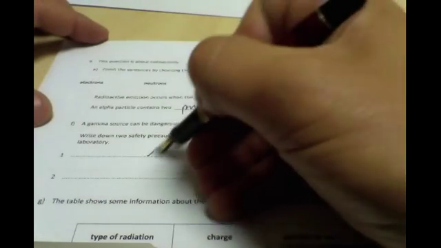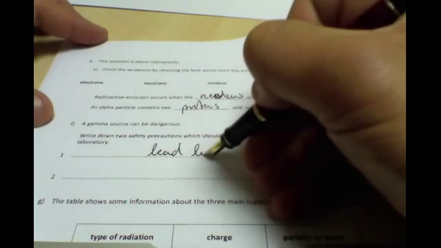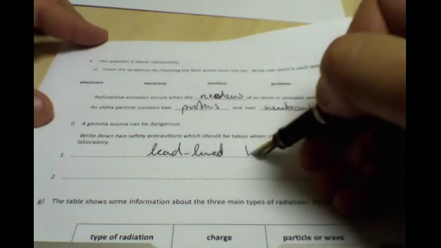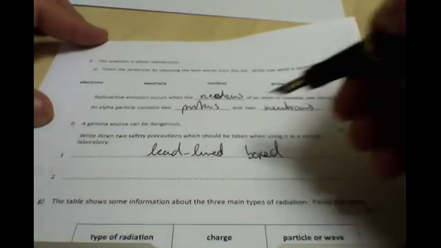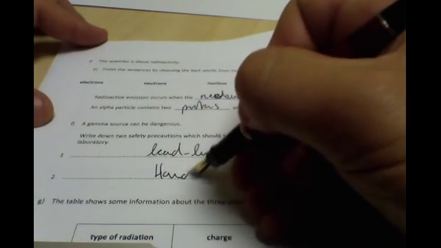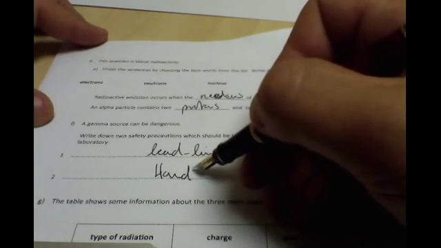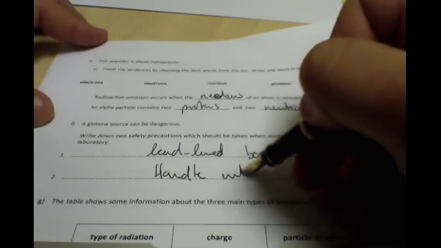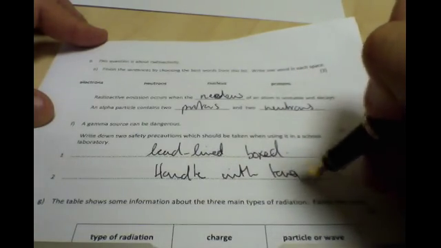Well, lead-lined boxes are used to store it, and also when you do handle it, handle it with tongs, so you're not touching the source.